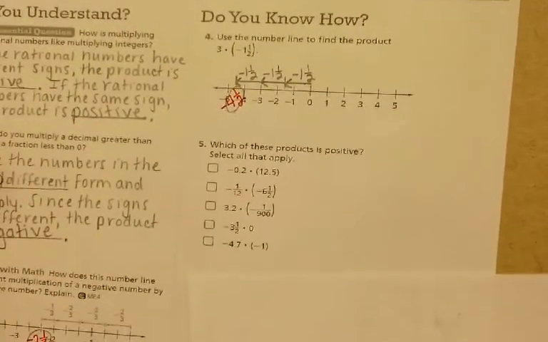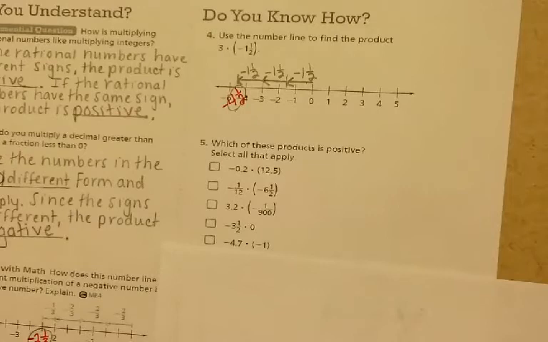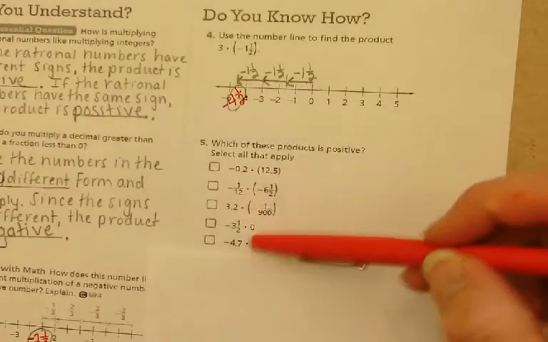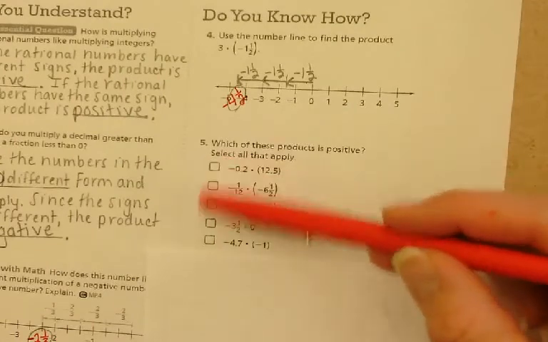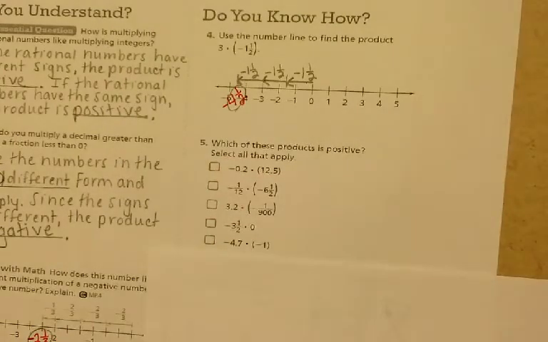Okay, number 5. Which of these products is positive? Select all that apply. So there can be more than one answer. Go ahead and check off any of those boxes that show a negative product.